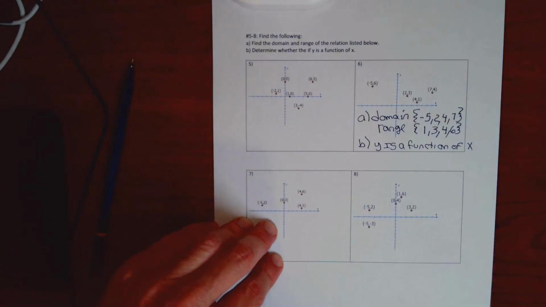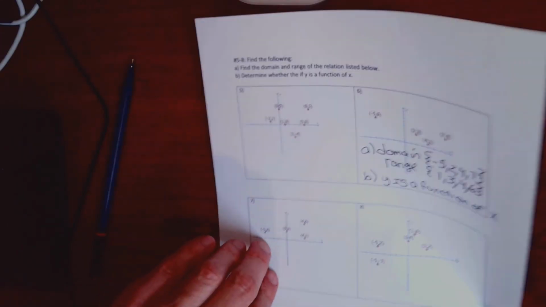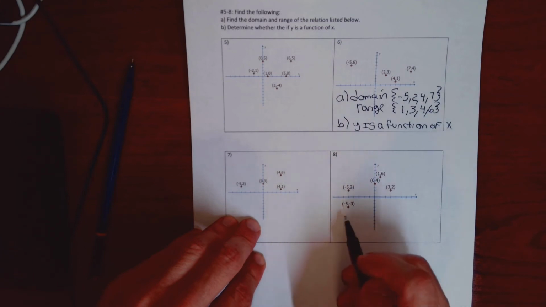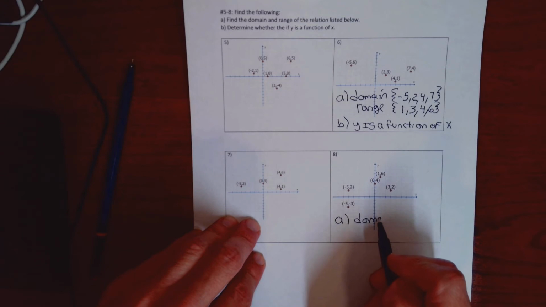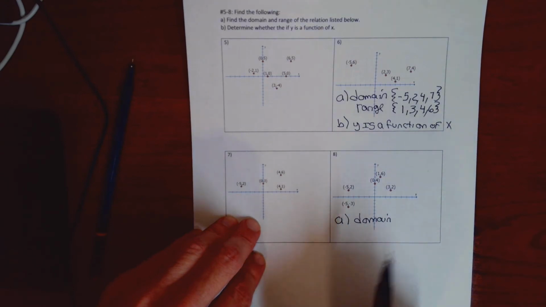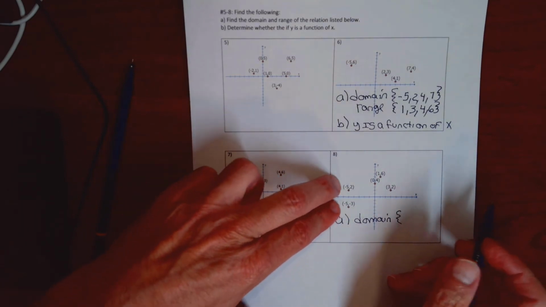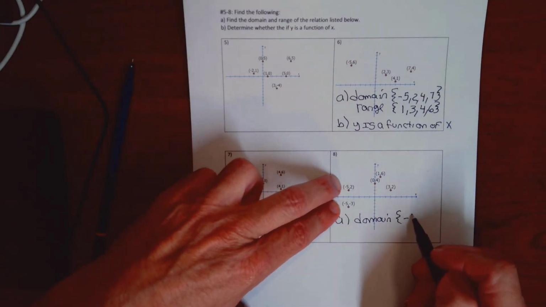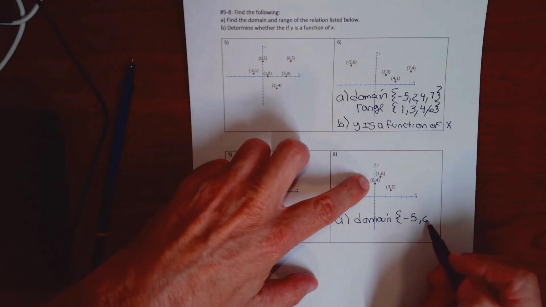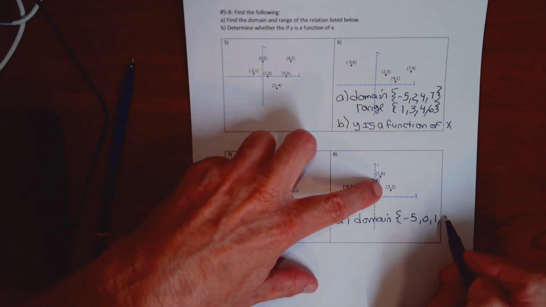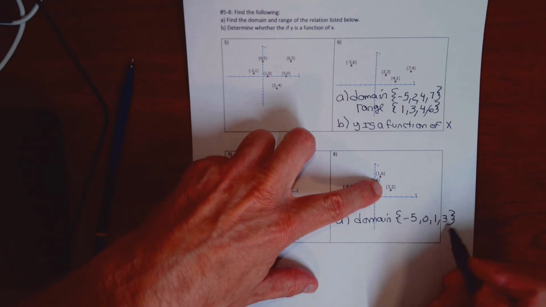When you're going to write the domain or the range, if you have duplicate x's or duplicate y's, you only have to write the number once. So in problem 8a, when I go to write my domain, I'm going to write the x's, and if an x occurs in more than one point, I'm only going to write that number once. So the first furthest left points both have x's of -5. I'm only going to write one -5 in my domain. And then there's a point with an x of 0, a point with an x of 1, and a point with an x of 3. I'm going to write that for my domain.